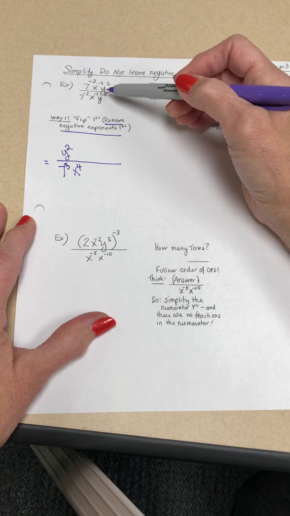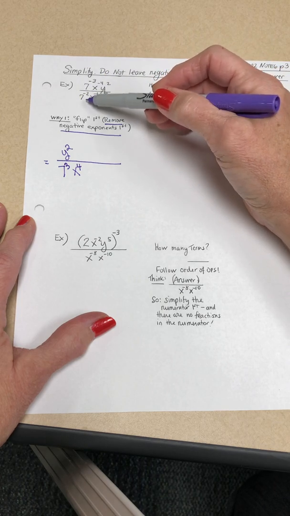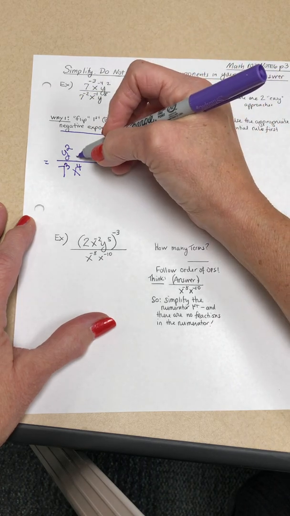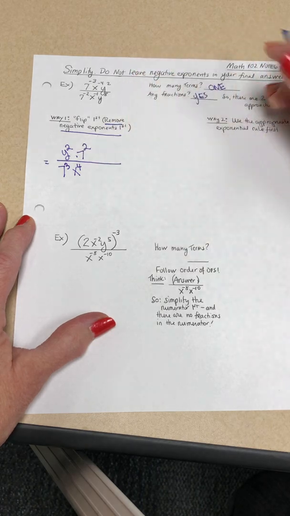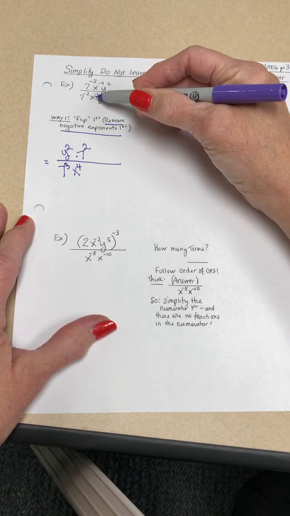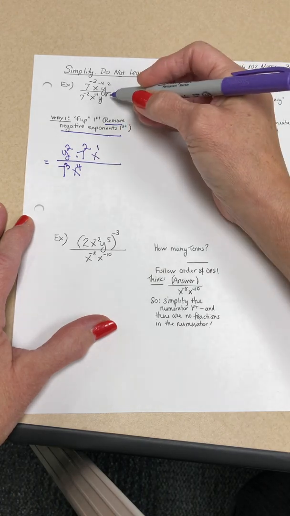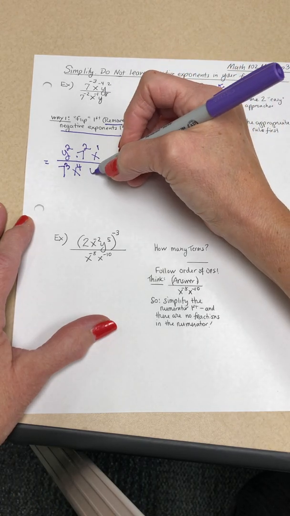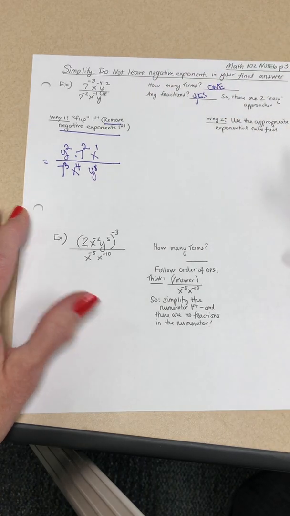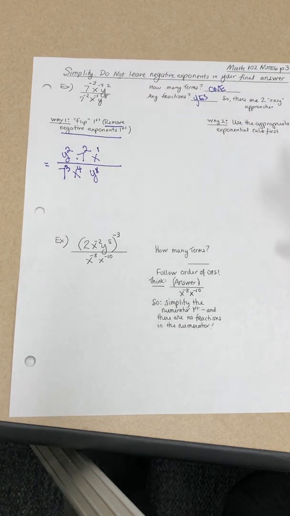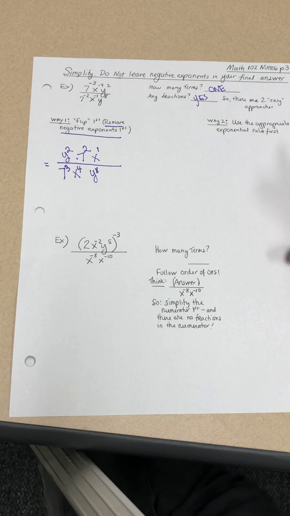All right. Now, the 7 to the negative 2nd, it's in the denominator. When I flip that, that comes up to the numerator as 7 squared. X to the negative 1st, when I flip that, that comes up as x to the 1st. And then the y to the 8th isn't going anywhere. So I still have a fraction, but I don't have any negative exponents, which makes it a lot easier to deal with.